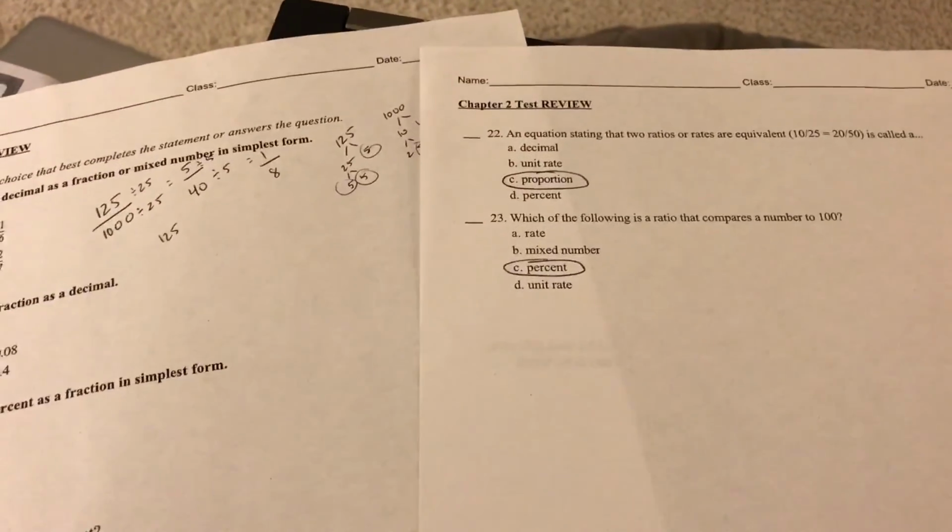All right, the test is going to be set up this exact same way, just with different numbers.